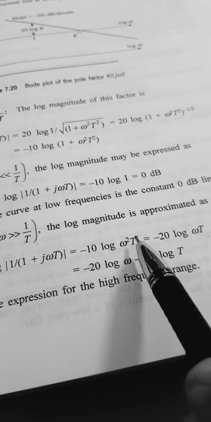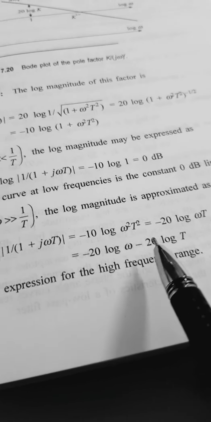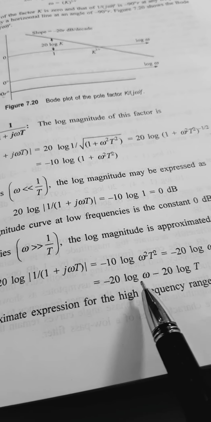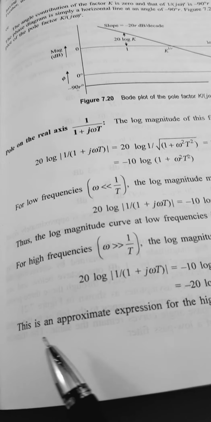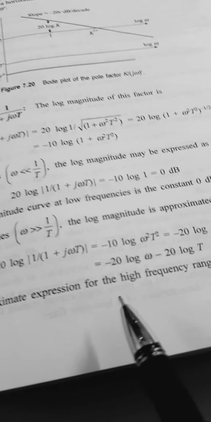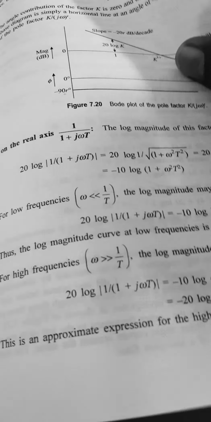The square term 2, you can take to this side, and it becomes minus 20 log omega T, that is equal to minus 20 log omega minus 20 log T. This is an approximate expression for the high frequency range. For log frequency it is 0. This is also an approximate.